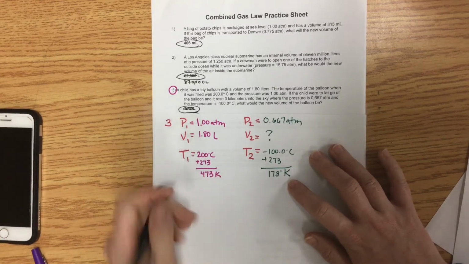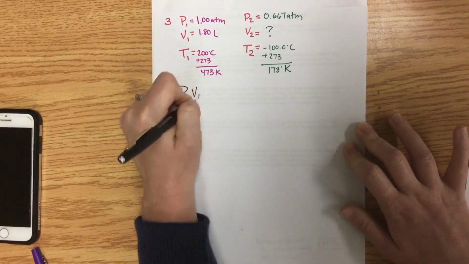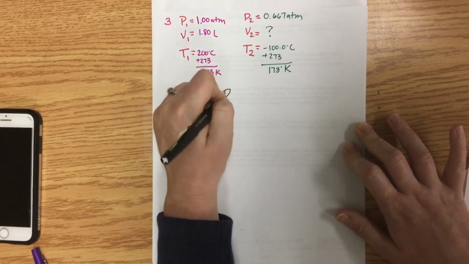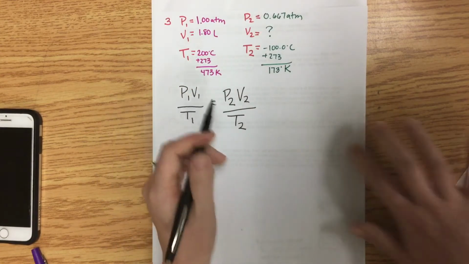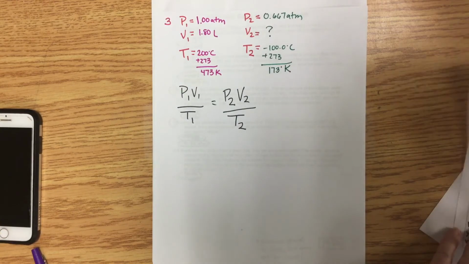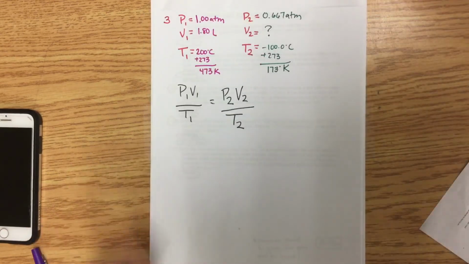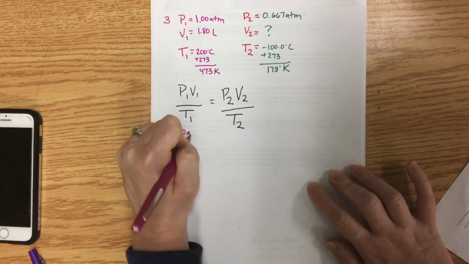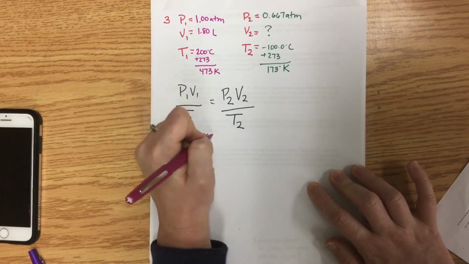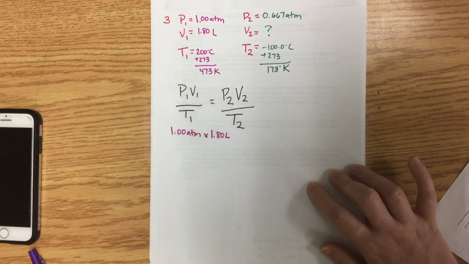Okay, so now that I have that, I'm going to move this up so we can see better. So I have P1 V1 over T1 equals P2 V2 over T2. You can either write it this way or you can write it the other way. Doesn't matter to me. I'm going to solve it this way. Okay, so I'm going to just plug in my values. So I know that I have 1 atm times 1.80 liters. And actually, before I do this, let me show you a trick.